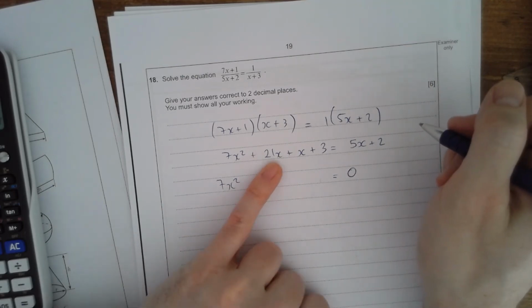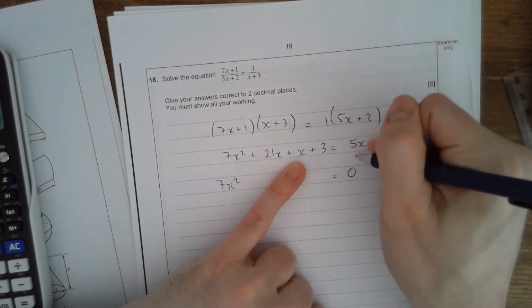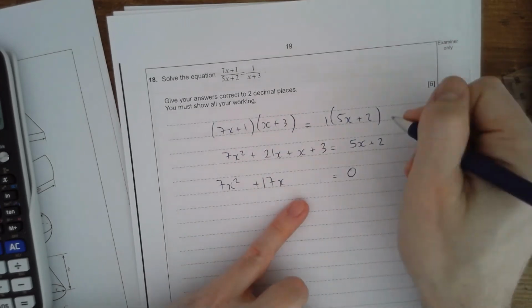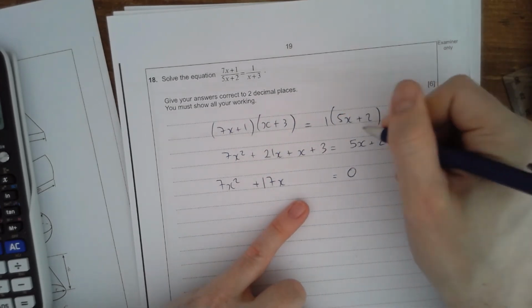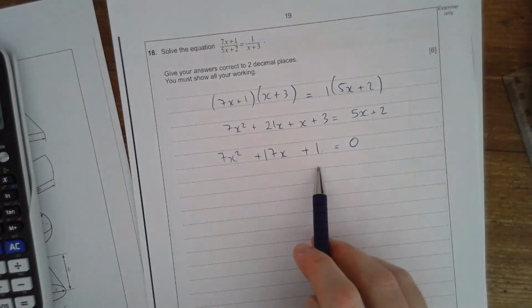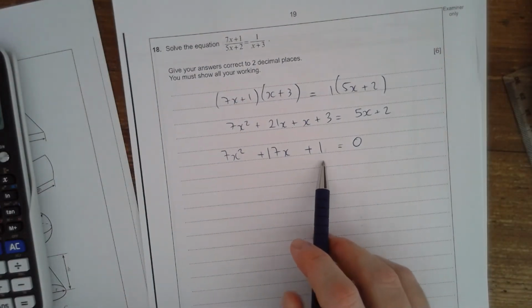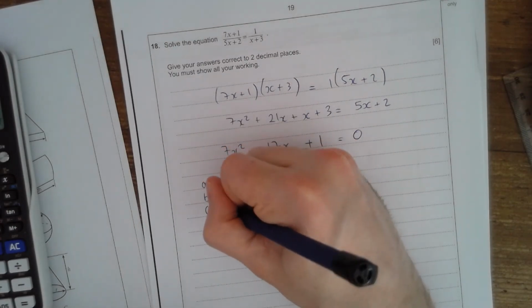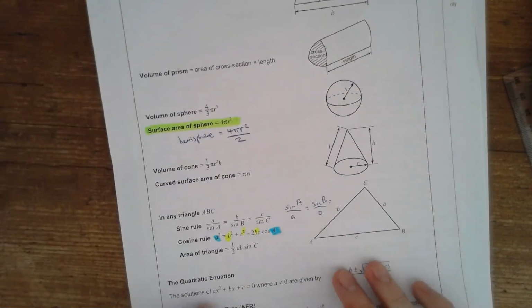21x plus x is 22x. Take away 5x is plus 17x. And then plus 3 take away 2 is plus 1. If you try and factorise that, you'll find you can't. So what you need to do is use the quadratic formula. Again, going all the way to the sheet here.